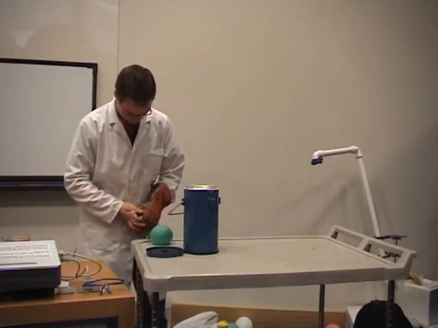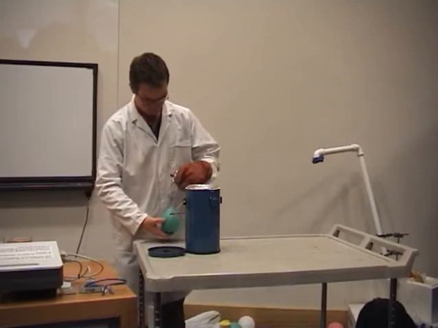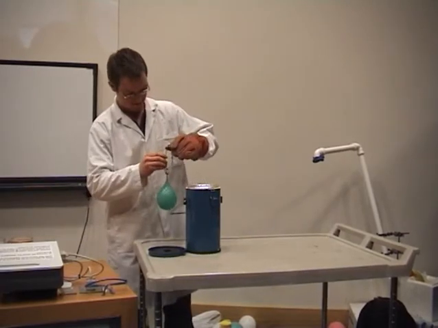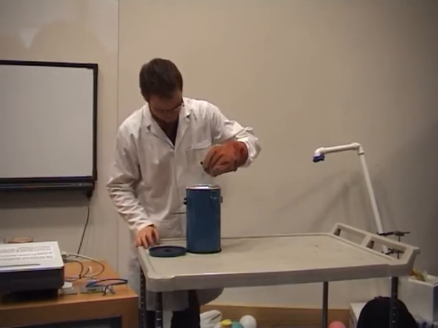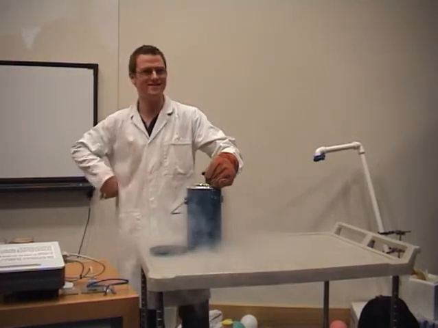Right, so we have balloons in here. 1, 2, 3, 4, 5, 6, 7, 8 balloons. And Carl here wants to put them in that canister. You think it'll work? No?